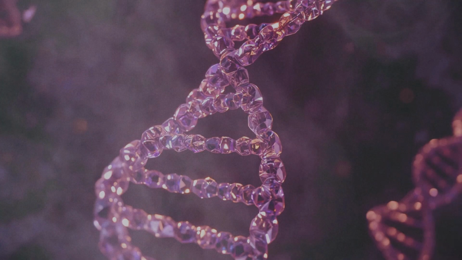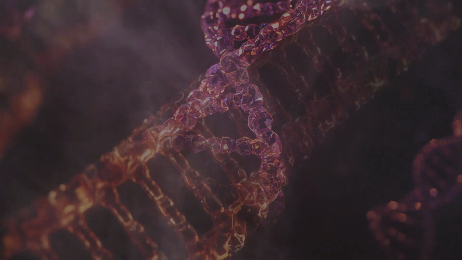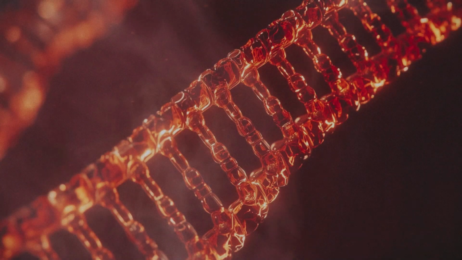During development, certain genes are activated while others are permanently silenced. Conrad Waddington described development as a landscape in which cells move down branching paths toward distinct fates. His metaphor illustrated how gene regulation guides cells into stable identities without changing their DNA sequence.